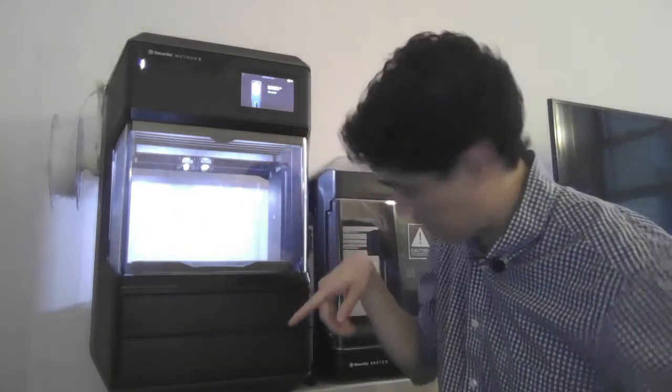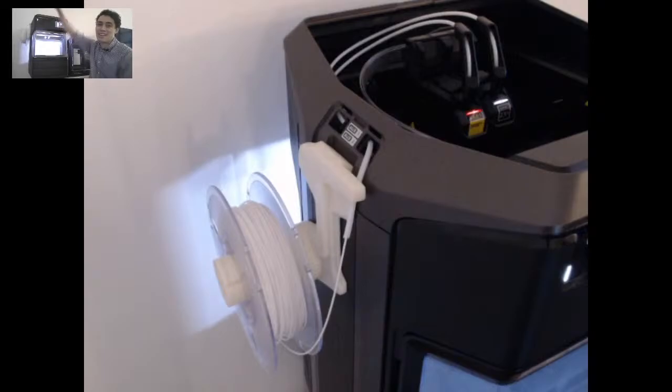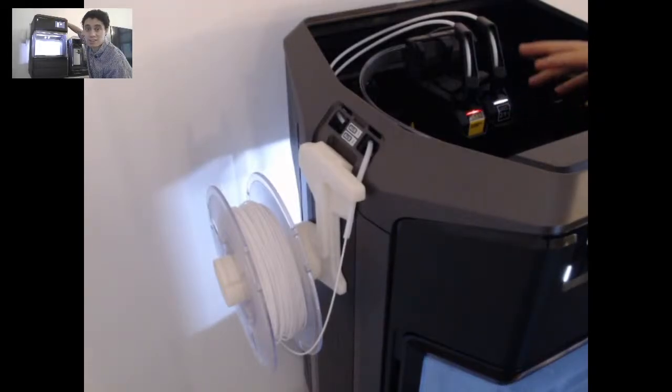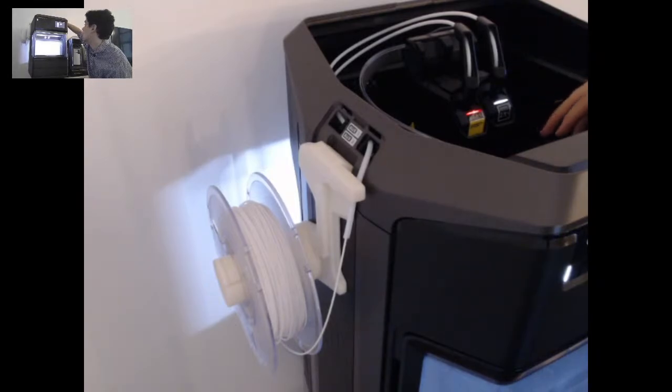It's going to go all the way from room temperature to 255, and once that happens, the material is going to start flowing freely through the printer. As you can see here in my second view, my extruder is actually red. It's letting me know that it's heating up, and I'm just waiting a few seconds for that process to happen.